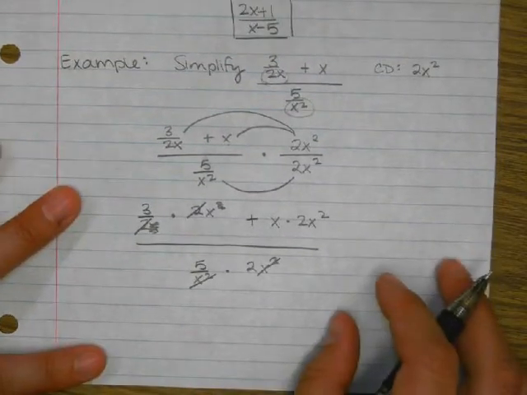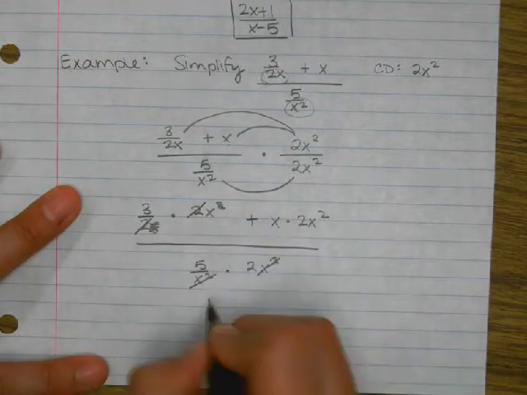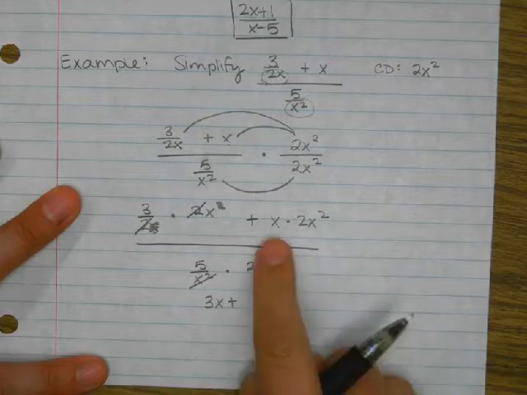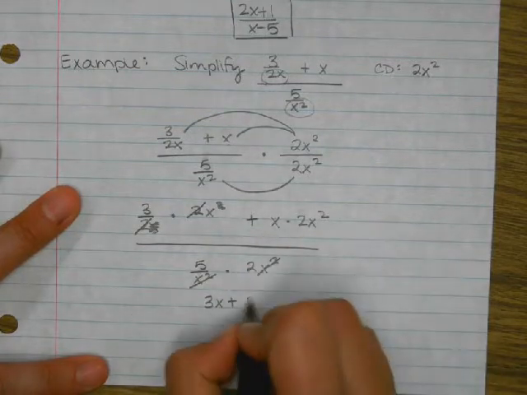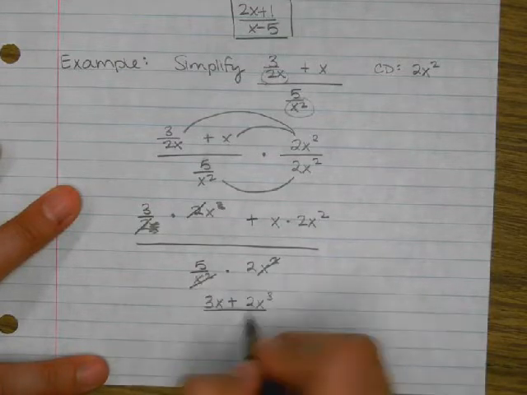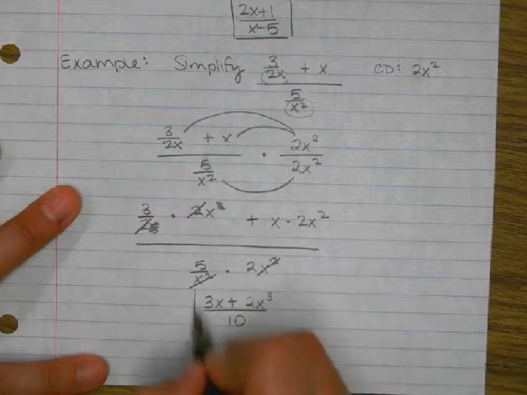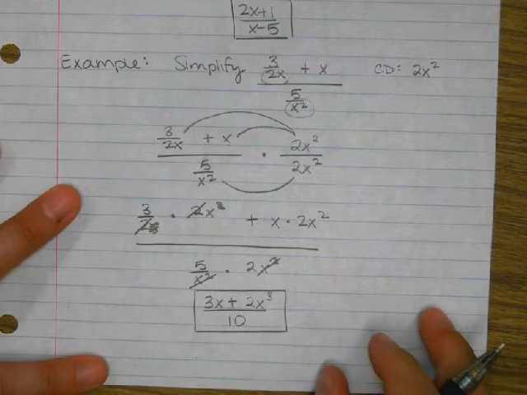So the next thing that I have here is I can go ahead and simplify. I've got 3 times x on the top. Over here I have an x being multiplied by 2x squared, so that would be 2x to the third. And then on the bottom I have 5 times 2, which is 10. And so that right there would be my simplified rational expression.